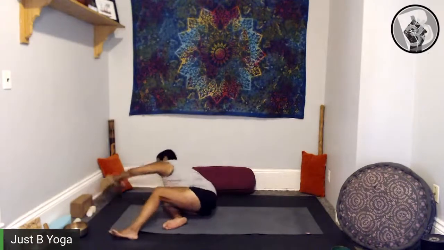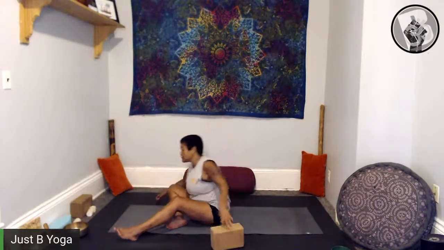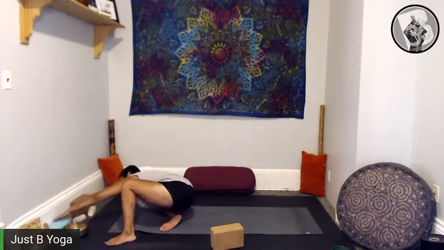All right. We're going to come to a sitting space. And I'm going to encourage you to either have a big pillow like one of these or a block. Some of you who come quite often know that I'm a fan of these, which are called yoga eggs.